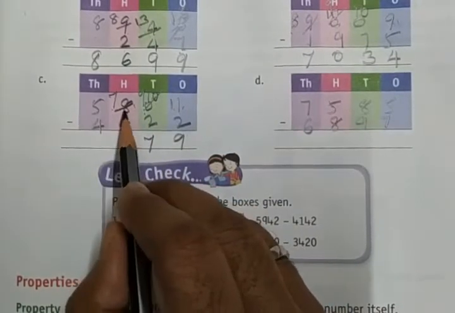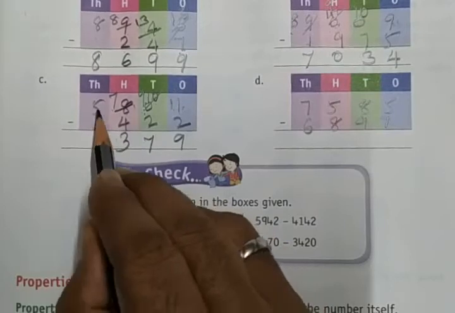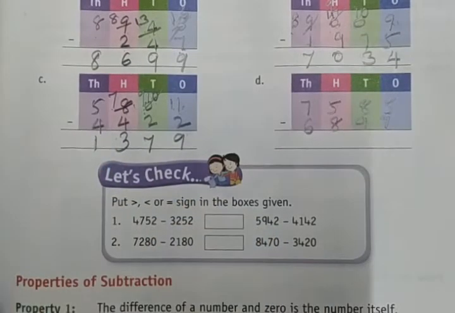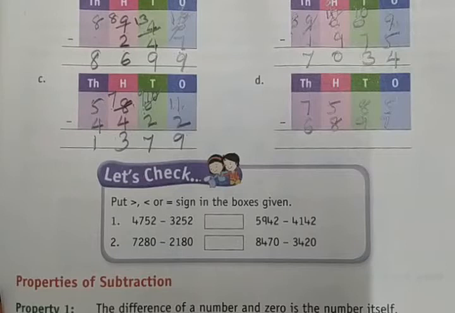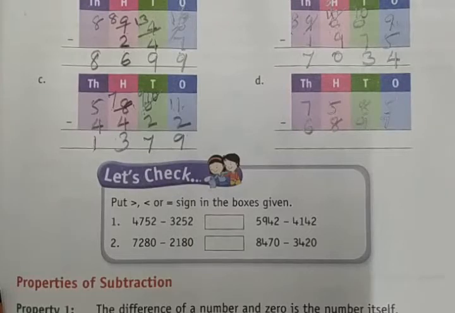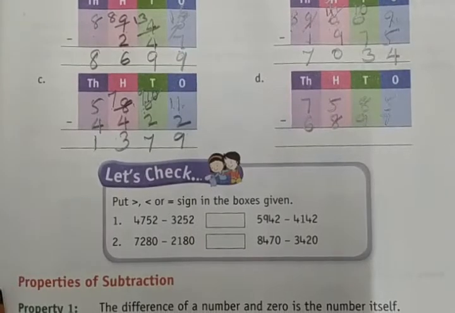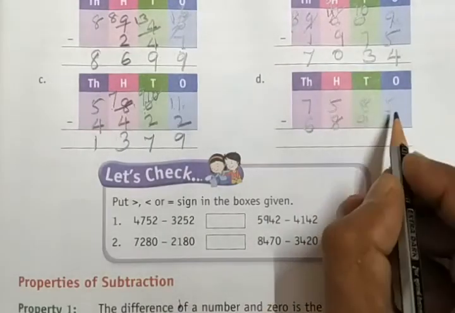Then 7 minus 4 is 3. 5 minus 4 is 1. The subtraction of 5801 minus 4422 is 1379. Okay, clear?